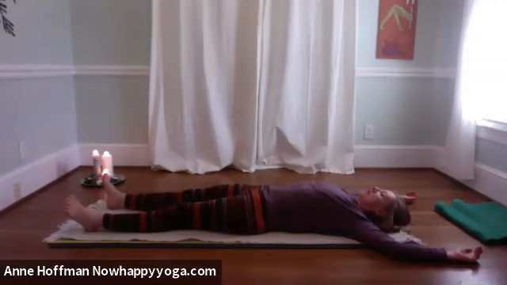On the in-breath, press your right heel out, draw the toes towards the shin, and then relax that. Left side, drawing the heel out and relax. One more time, just the heel.